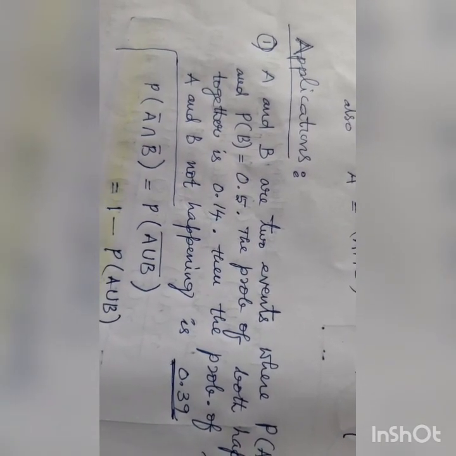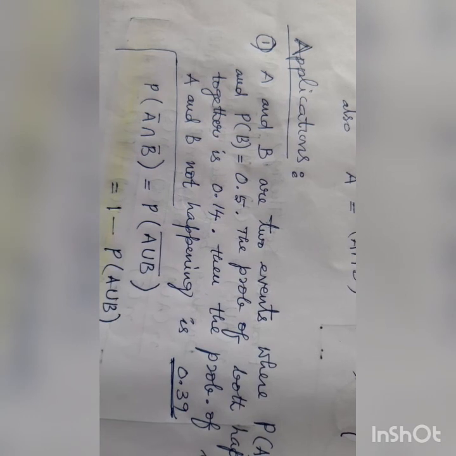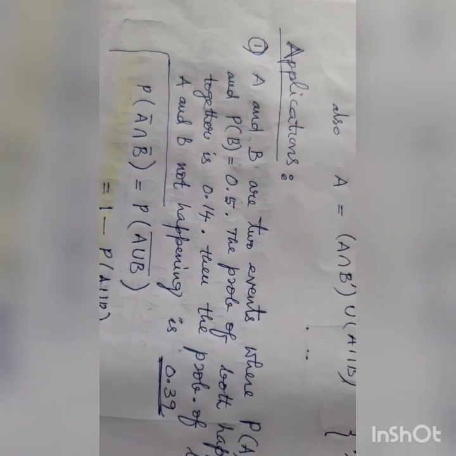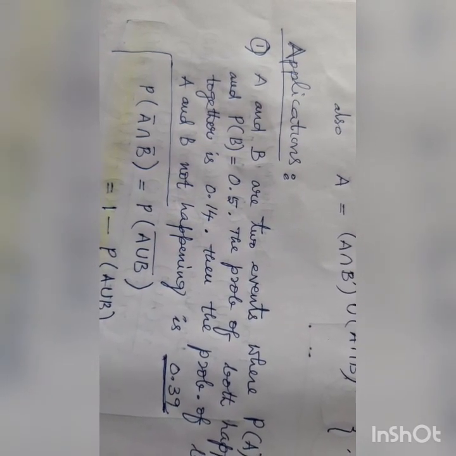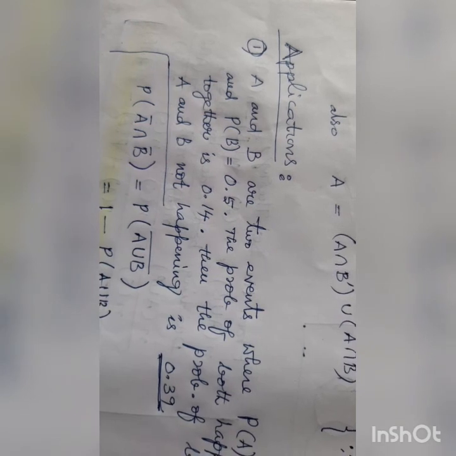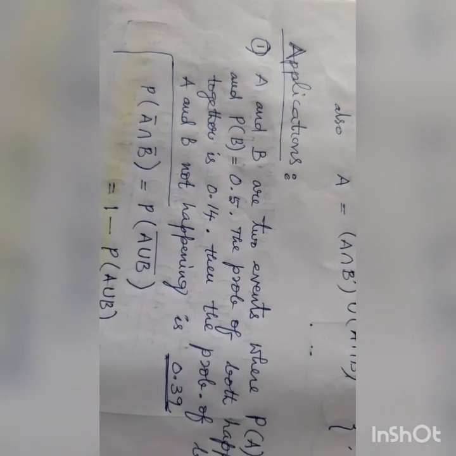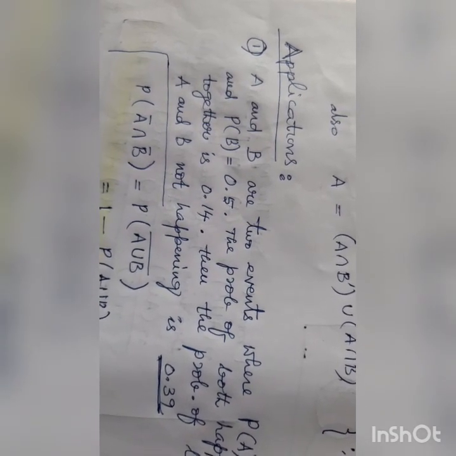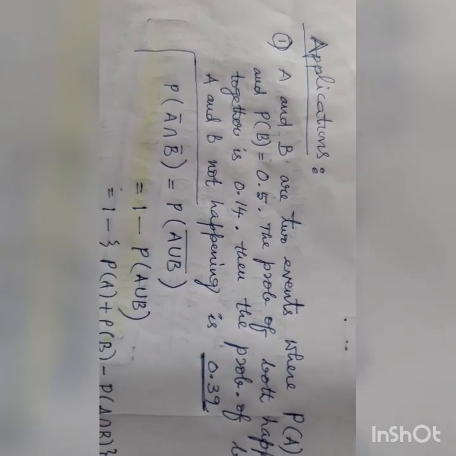I am discussing only the important models and important property applications. A bar intersection B bar equals A union B whole bar. Apply P on both sides: P of A bar intersection B bar equals P of A union B whole bar.